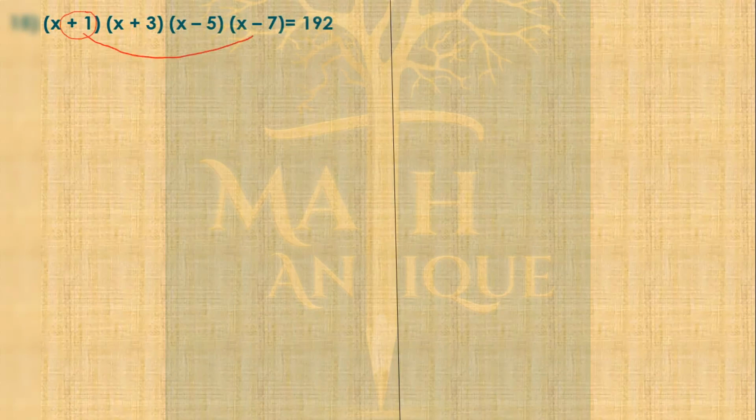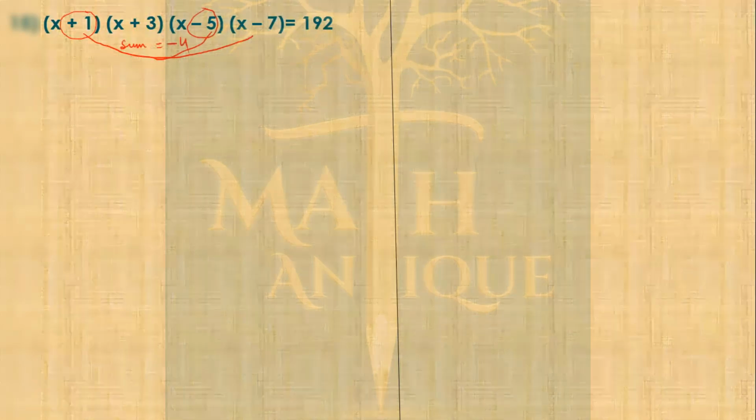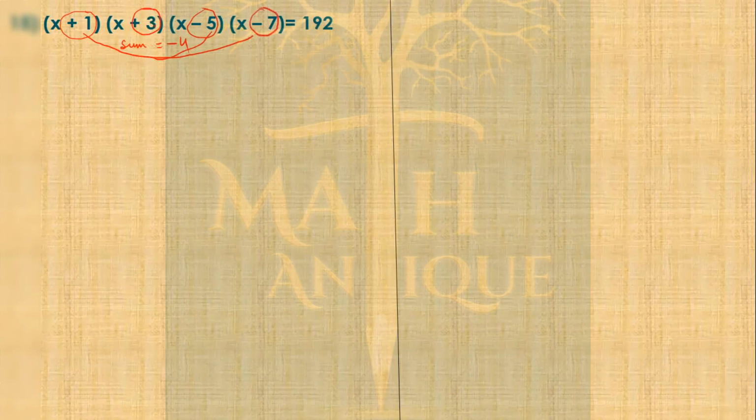1 and -5, the sum is -4, right? And the sum of 3 and -7 is again -4. You can notice both are equal. We will write two pairs together in such a way that the sum of their constants is equal. So we'll write like this.